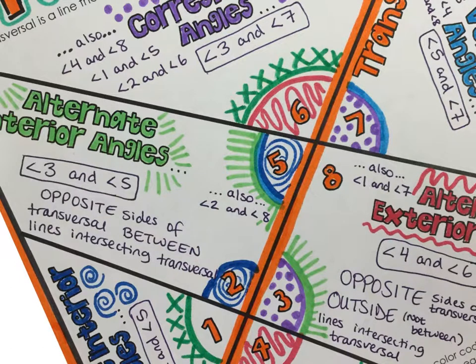Okay, we see they're on alternate sides of the transversal. 5 is on the left side of the transversal. 3 is on the right side of the transversal. They are interior because they are inside these lines here. If you think of this as a train track, they're inside the train track. Another example of alternate interior would be 2 and 8. Again, they're inside the train track and they're on opposite sides of the transversal, left and right.